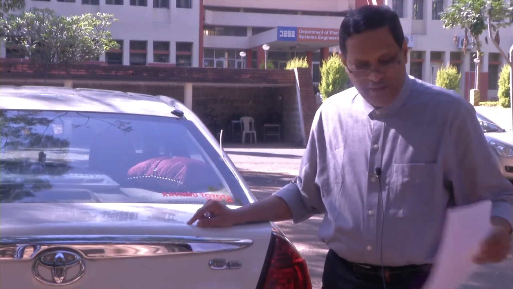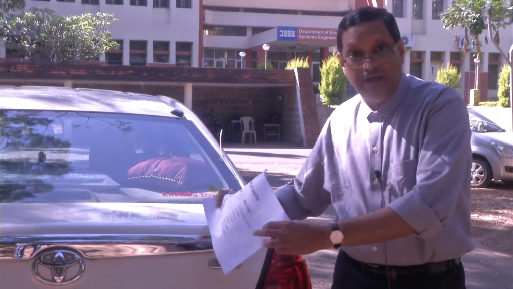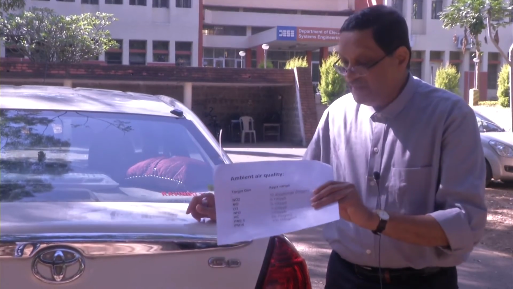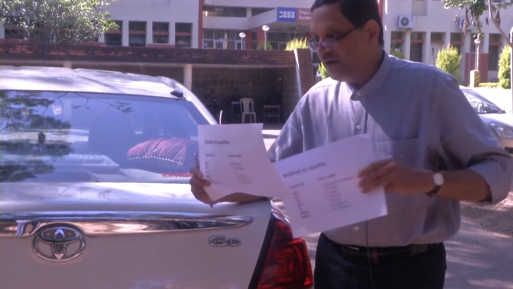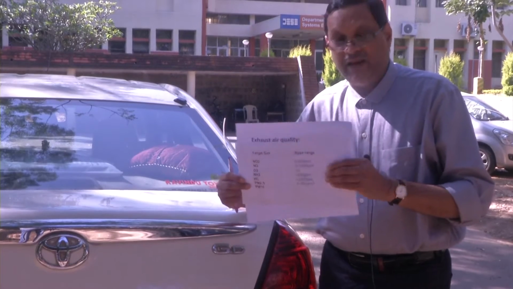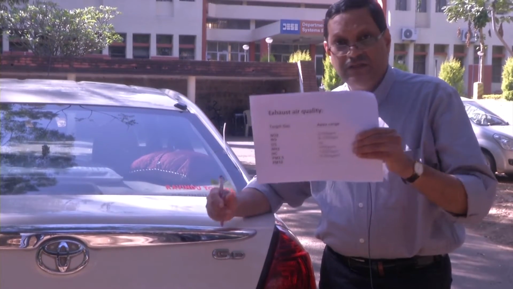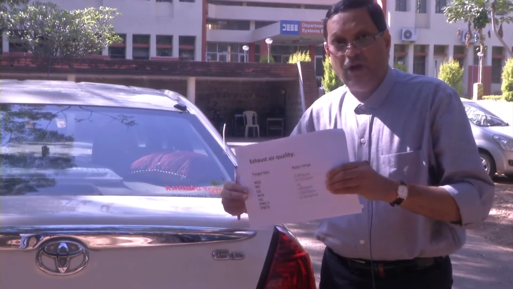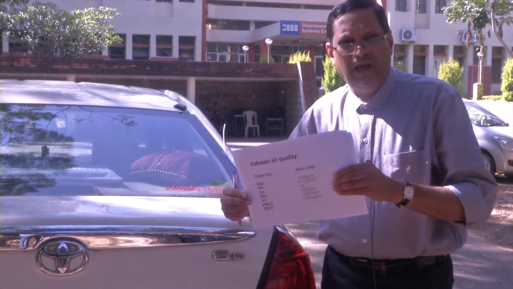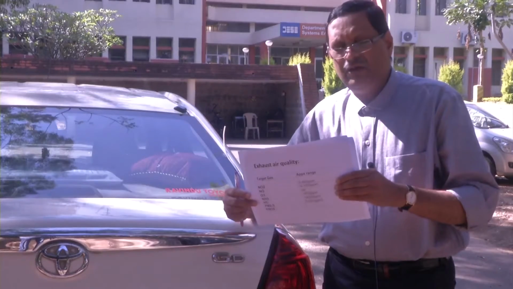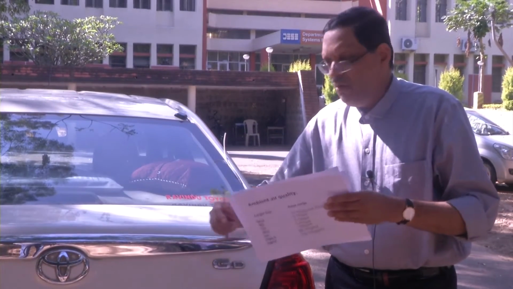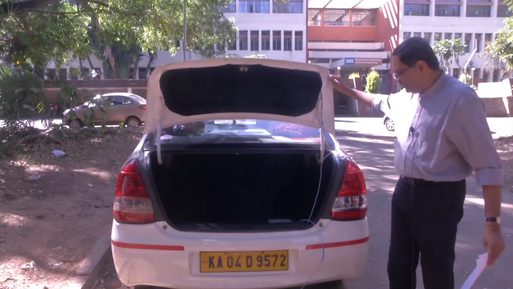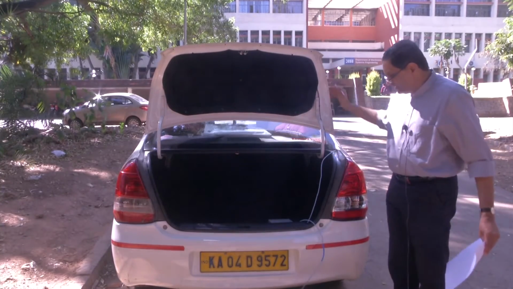You have seen this chart already: there is an ambient air quality chart and also a chart for the exhaust air quality. All sensors have been chosen to cater to the requirements for these ranges.